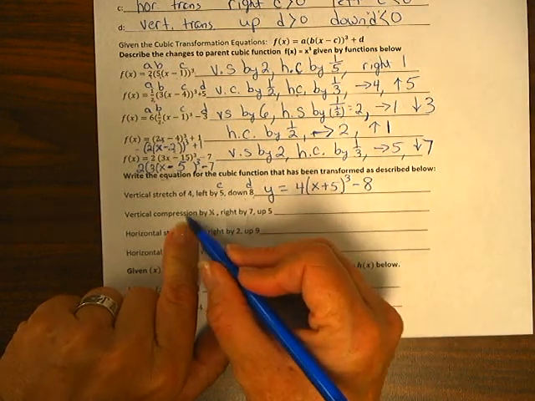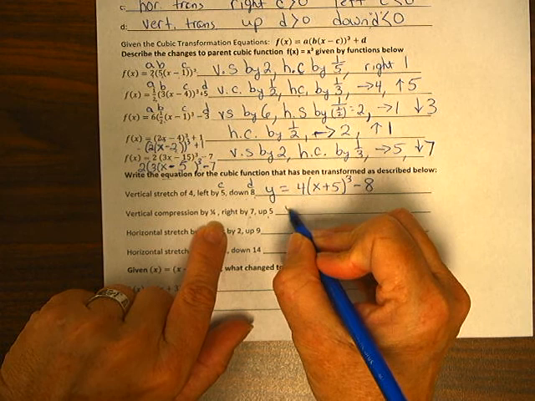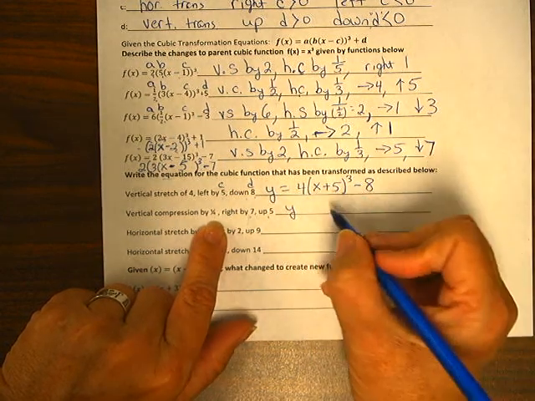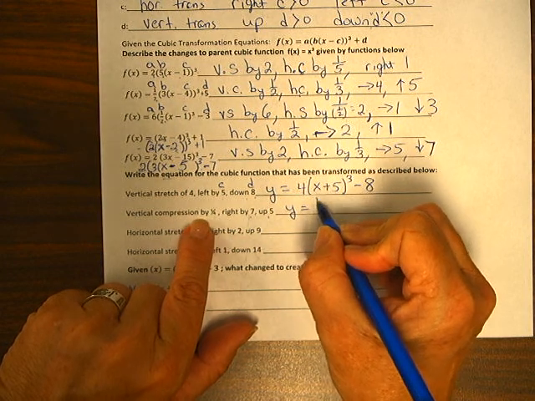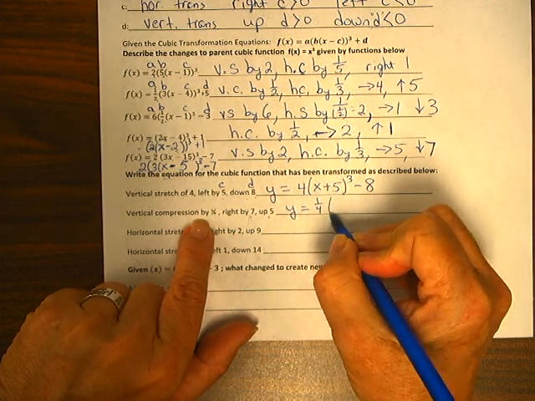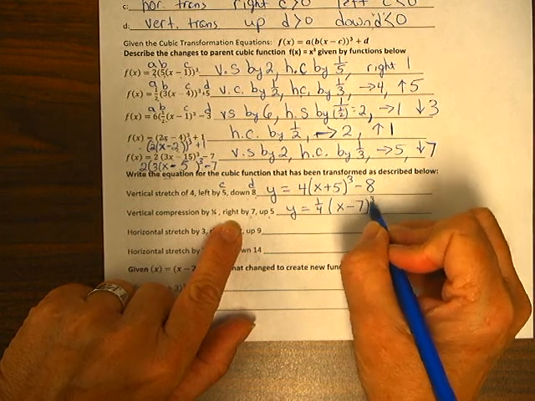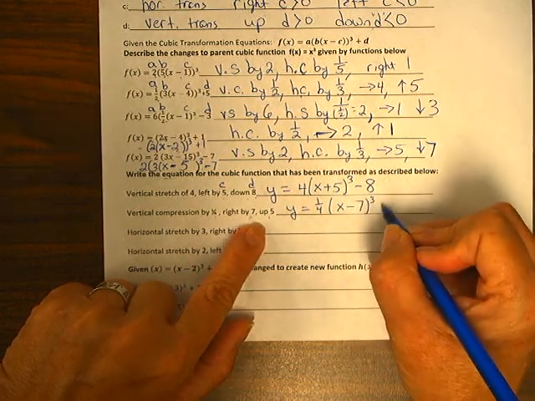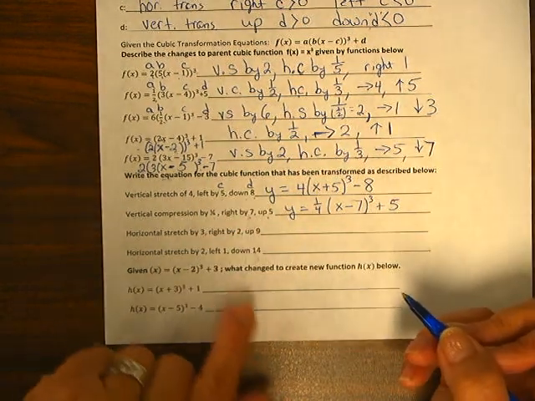Okay, now we have a vertical compression by 1/4. We move right and we move up. So again, there's no B value for this one. So y equals, my vertical compression is 1/4. I move right, so it's going to be x minus 7 cubed. And I want to move up, so I add this value, 5.